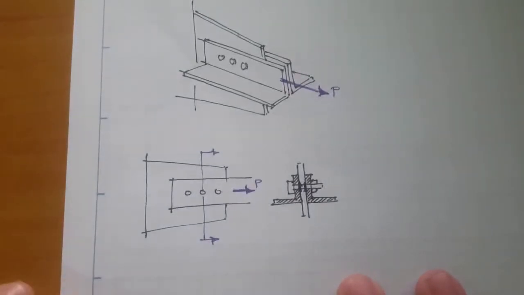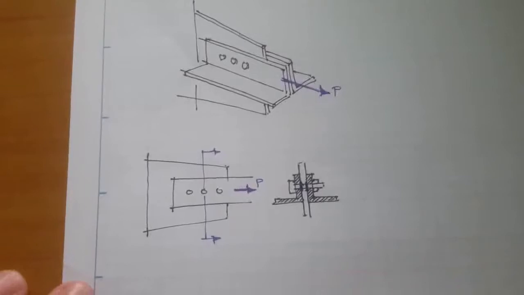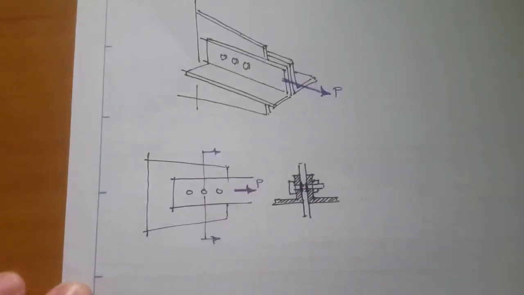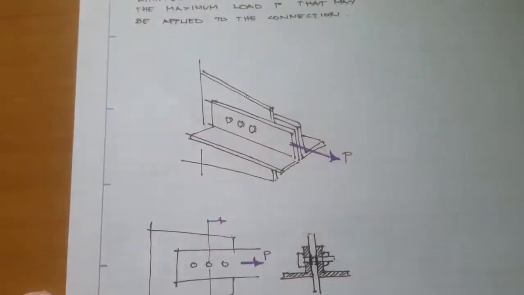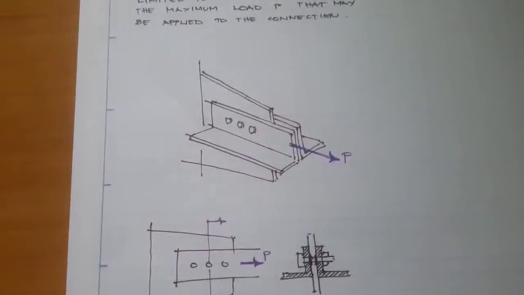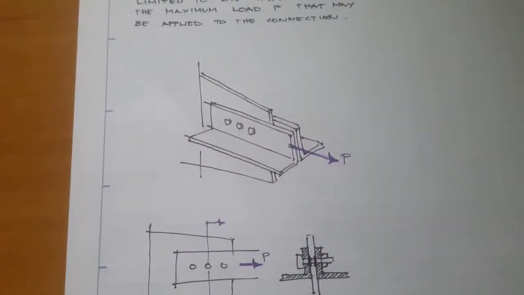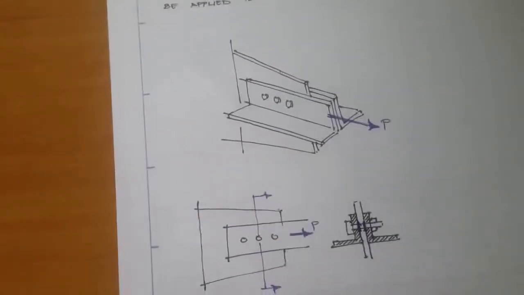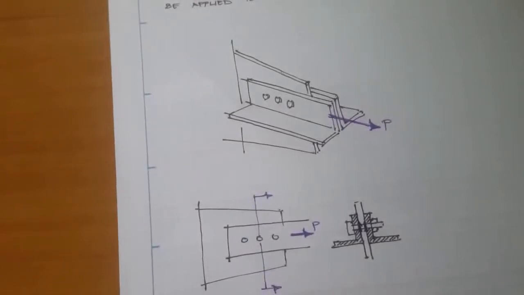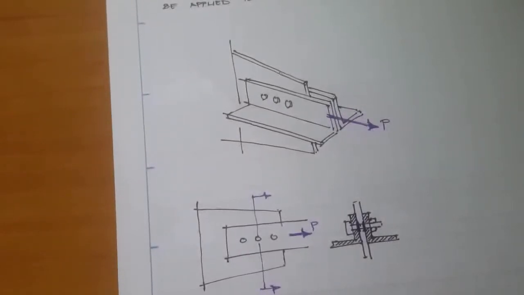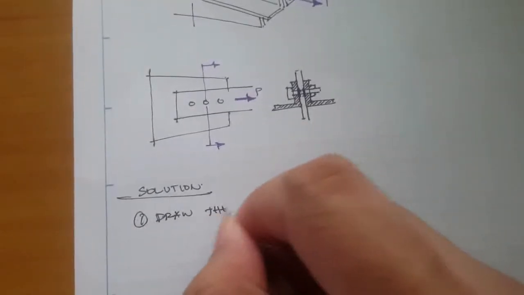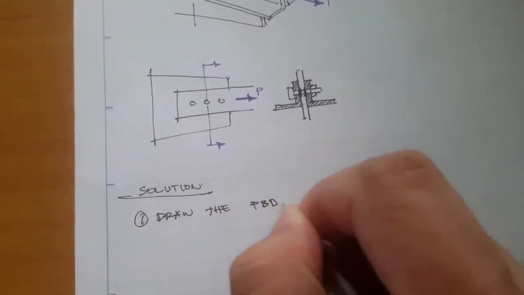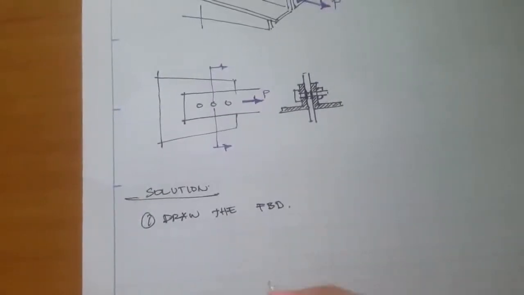The problem says that we are to determine the maximum load P that may be applied to the connection if we have a limit of 210 megapascals per bolt. So for the first step, let's draw the free body diagram.